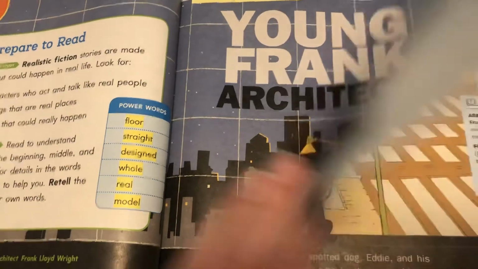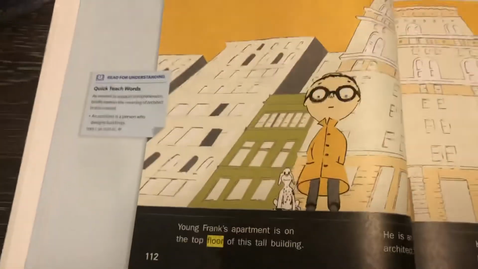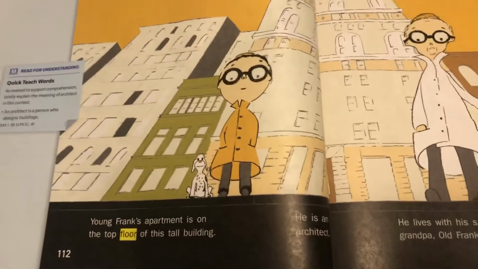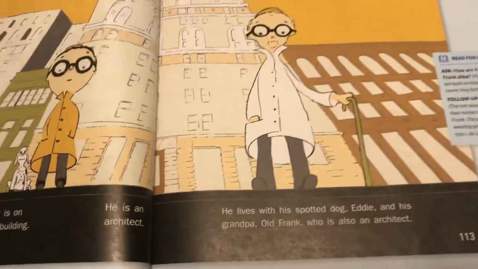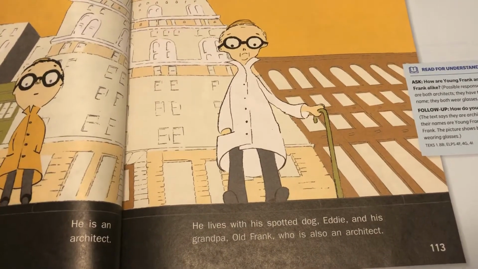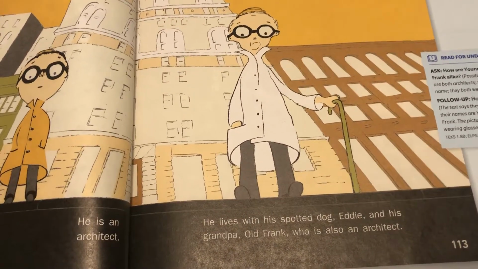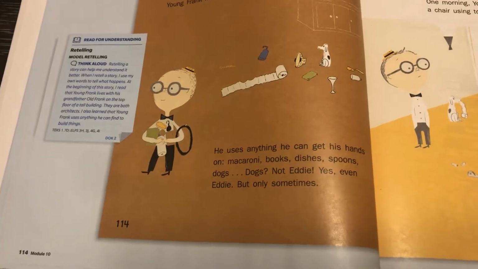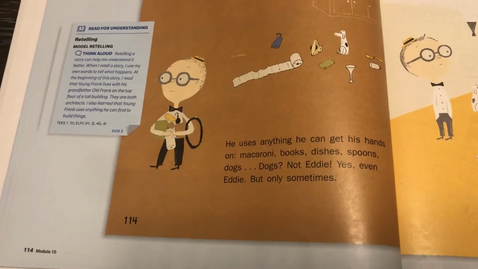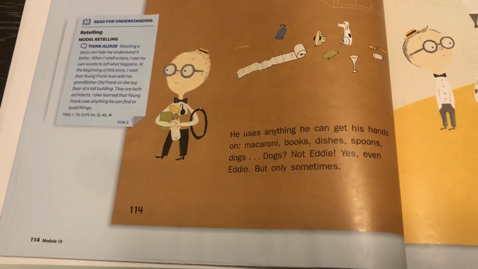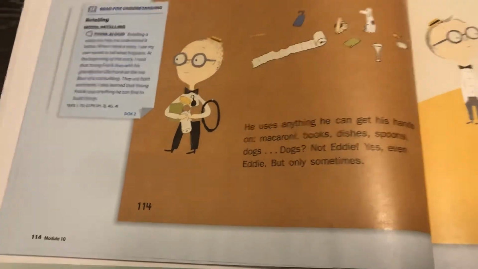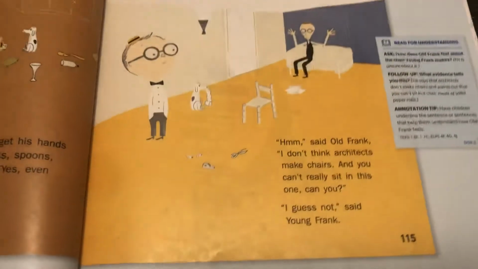So, Young Frank Architect. Young Frank's apartment is on the top floor of this tall building. He is an architect. He lives with his spotted dog Eddie and his grandpa Old Frank, who is also an architect. Young Frank makes things. He uses anything he can get his hands on. Macaroni, books, dishes, spoons, dogs. Dogs? Not Eddie. Yes, even Eddie, but only sometimes.